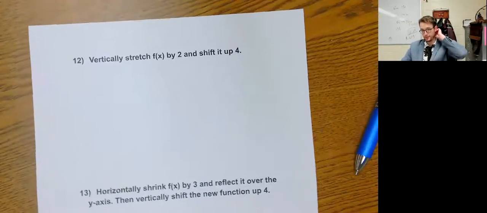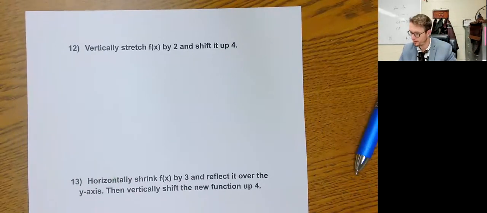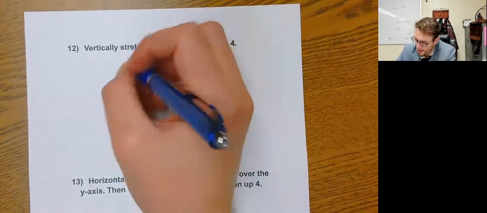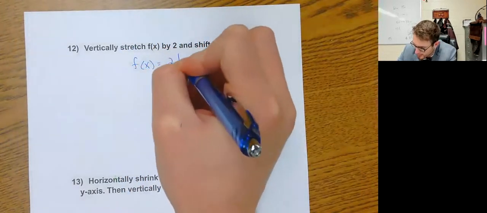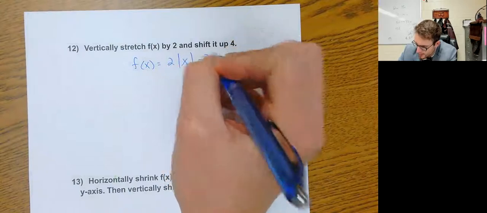Last 2 examples. Okay. So we have f of x equals 2 absolute value of x minus 3.